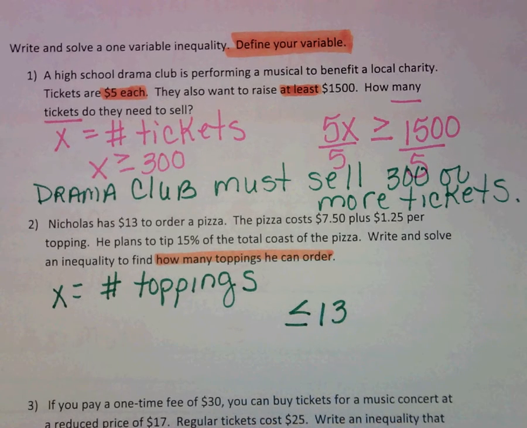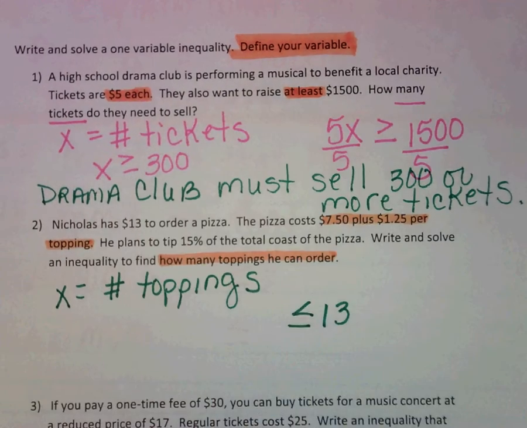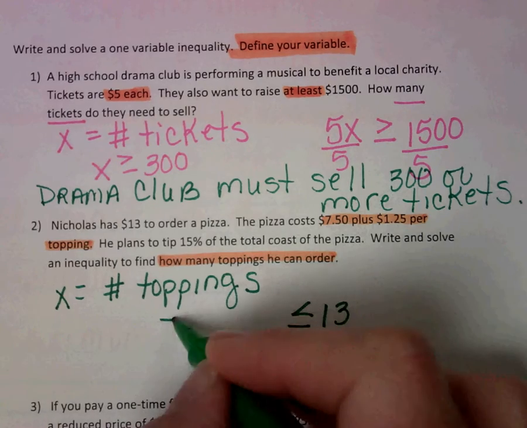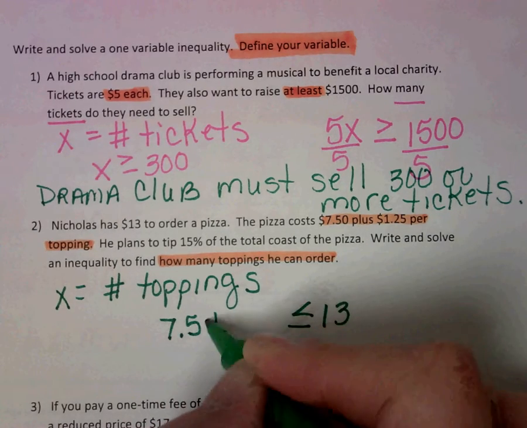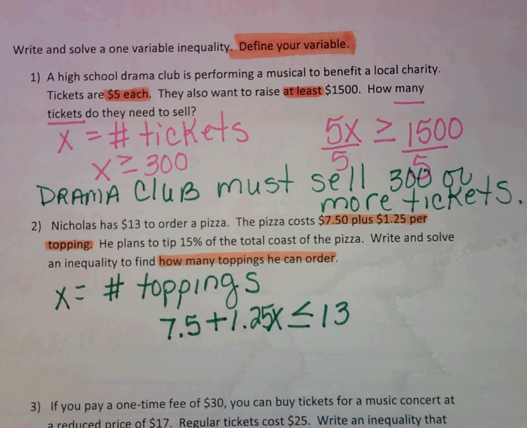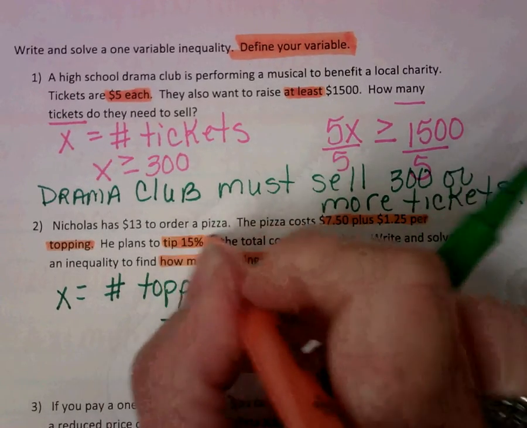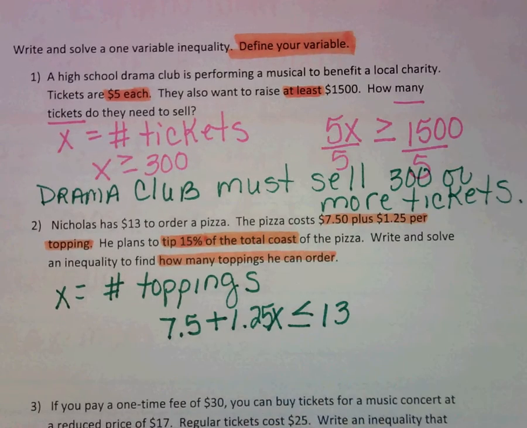It says the pizza costs $7.50 plus $1.25 per topping. So that should be pretty easy and clear. $7.50 plus $1.25 times X. But here's a little bit of a trick. He plans to tip 15% of the total cost.